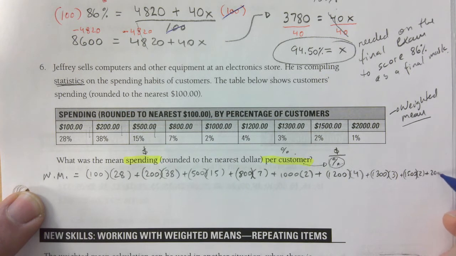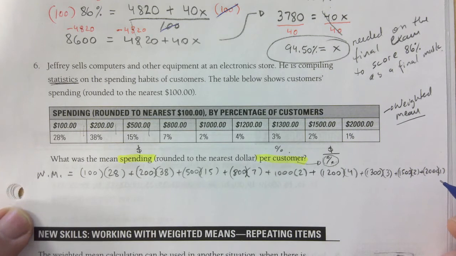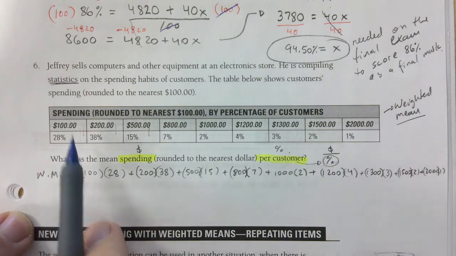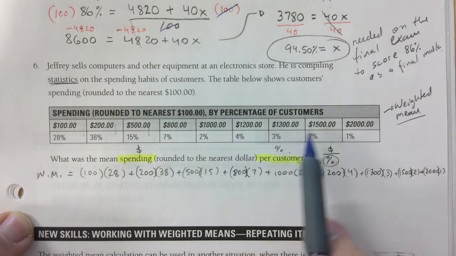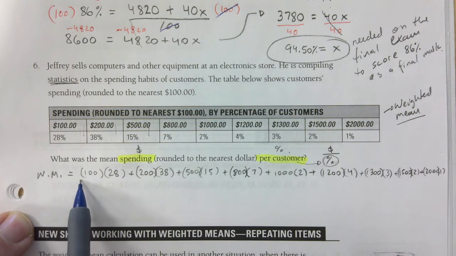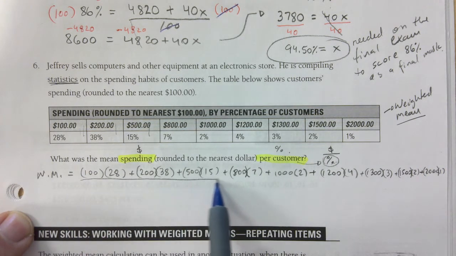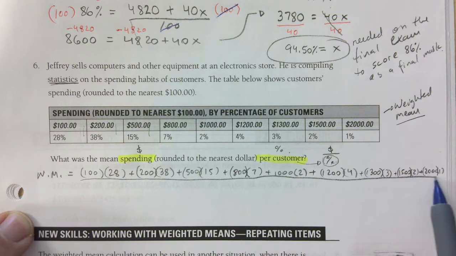And 2,000 times 1, right there at the end, 2,000 times 1. So I've essentially multiplied every pair, and now I'm going to divide it by, you can do this, it's just, you got to be very careful where everything goes, right?